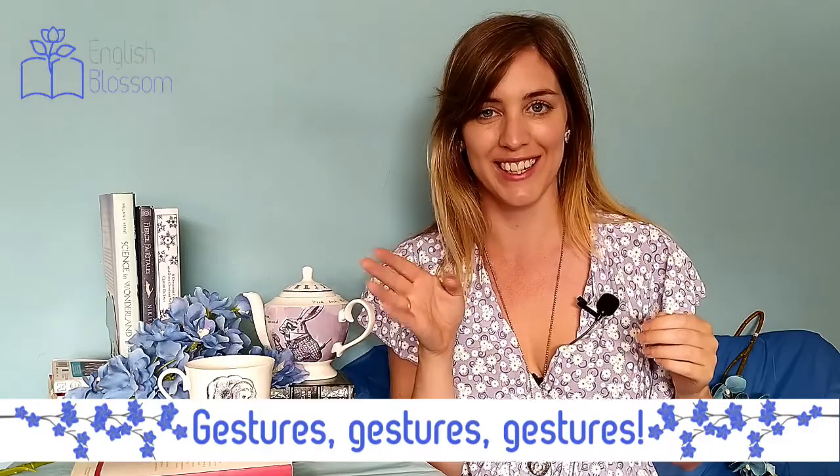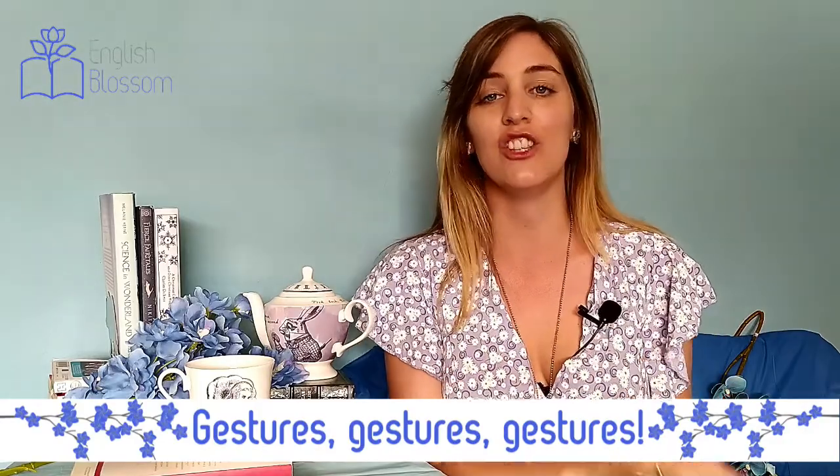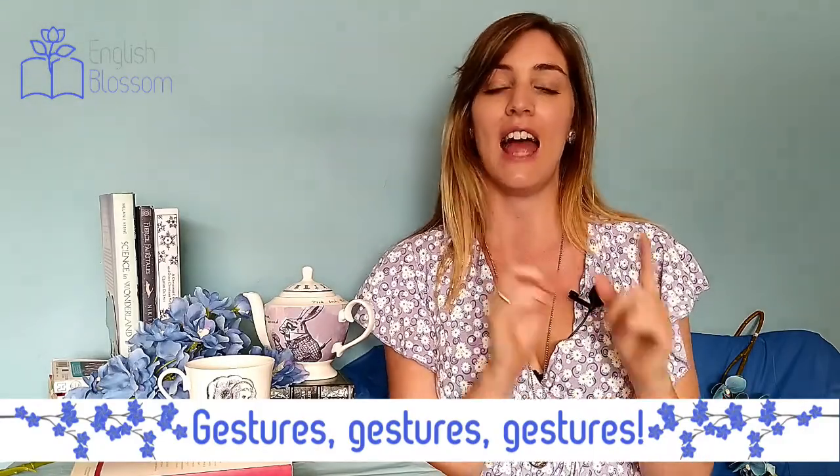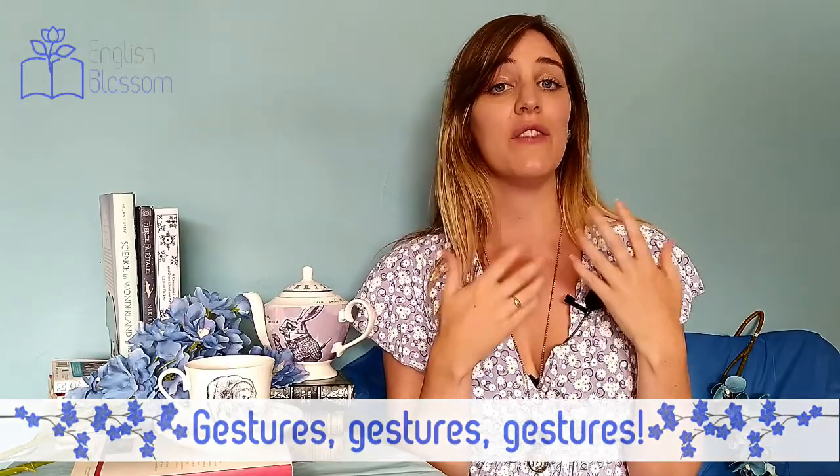Number 7, gestures, gestures, gestures. You probably already do this in your English lessons, and they are just as essential, if not more so, in storytelling. Try to have a different gesture for each of your characters, and obviously use those ones that we always do, things like hello, happy, or sad. Don't feel the need to have a gesture for every single word. It can get crazy if you do that.